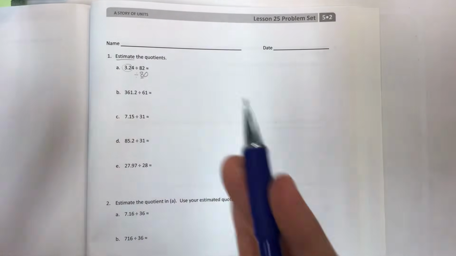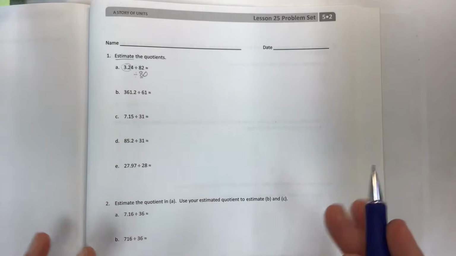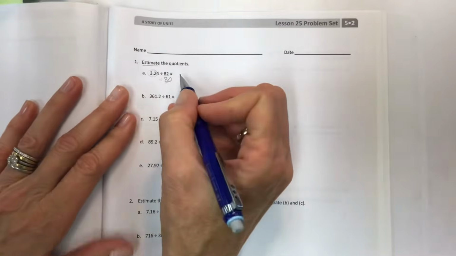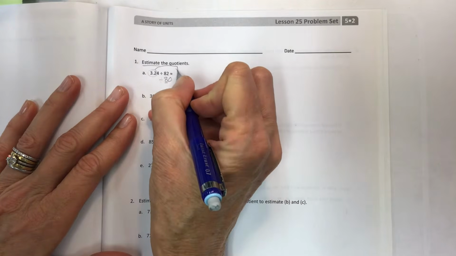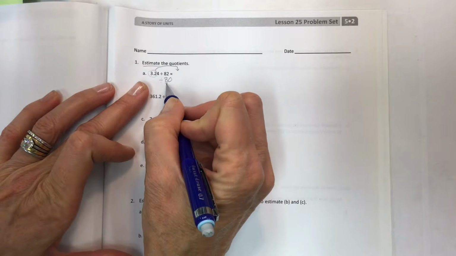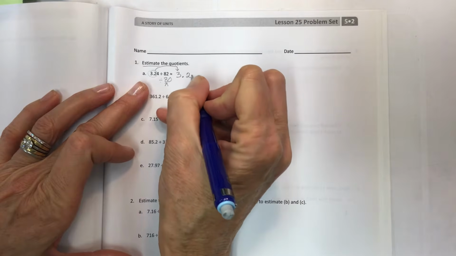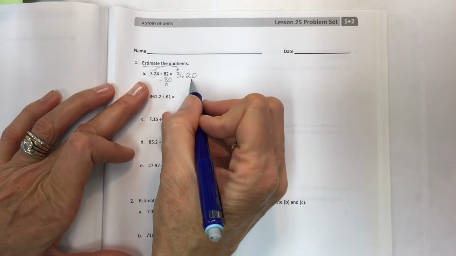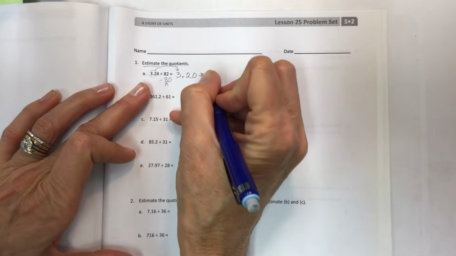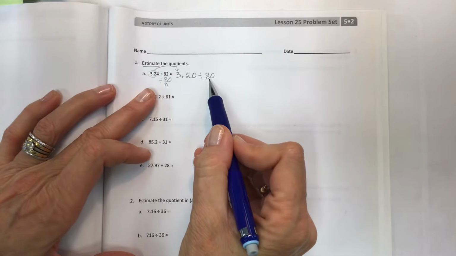In step 1, in lesson 24, I said you're going to copy the number. Well, since we're estimating and we want something close, we use the estimated number that is the buddy for our divisor. So use 3 and 20 hundredths here, and then divide by 80. Okay, so that's your rounded divisor.